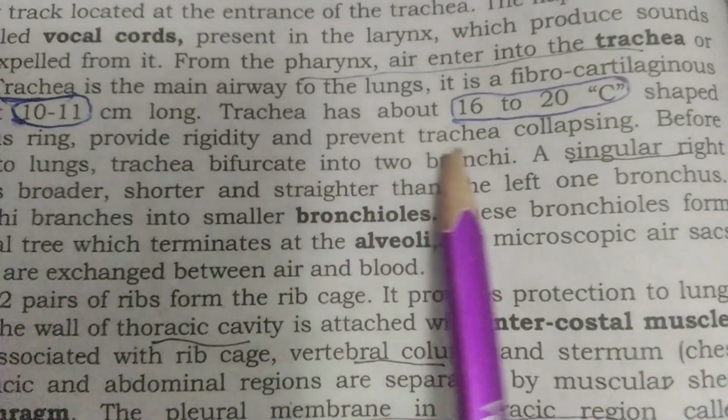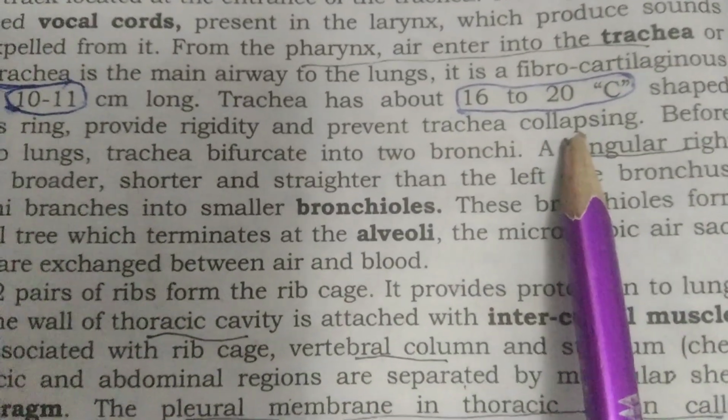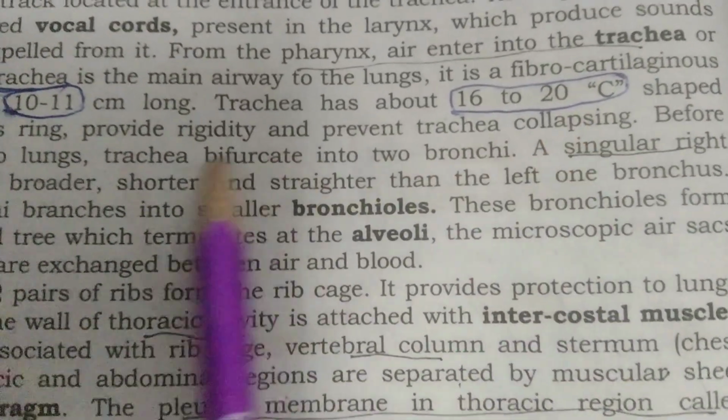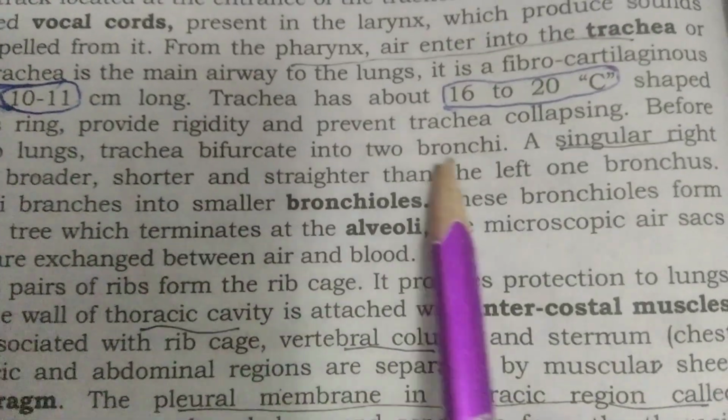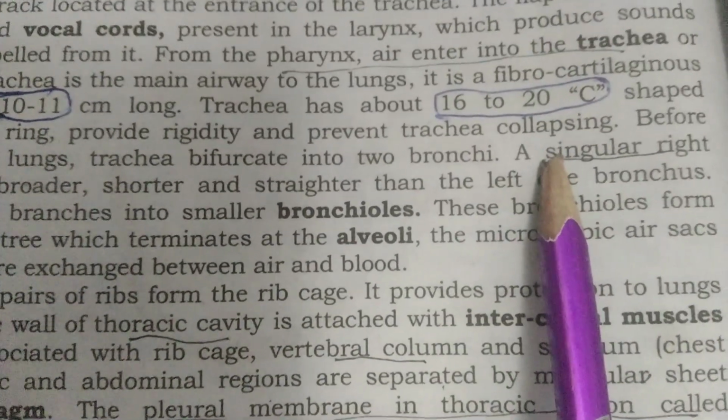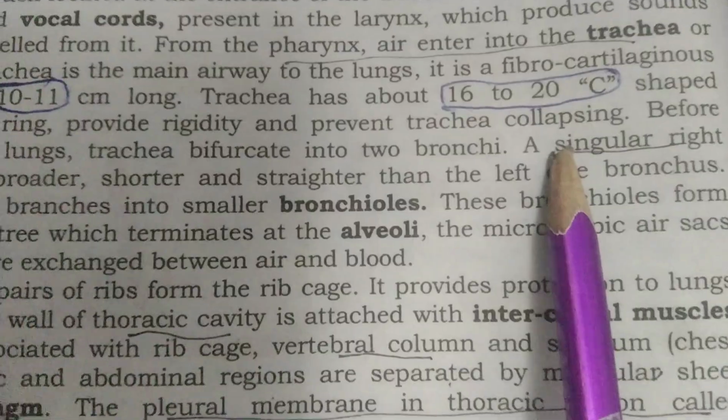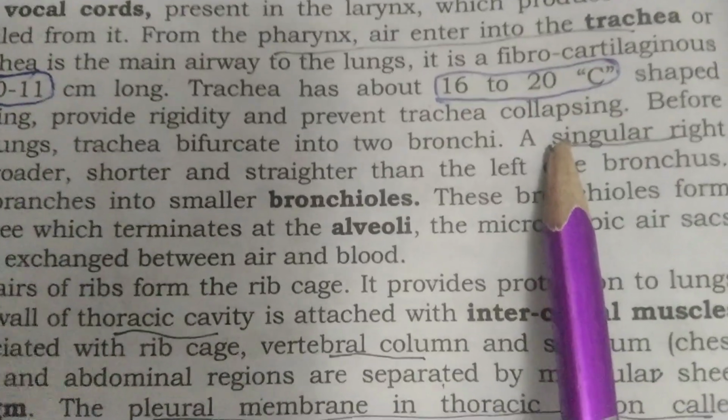They provide rigidity and prevent the trachea from collapsing. This is the function of the C shape, because they give rigidity and prevent the trachea from collapsing. It cannot collapse like a balloon when the air is expelled.